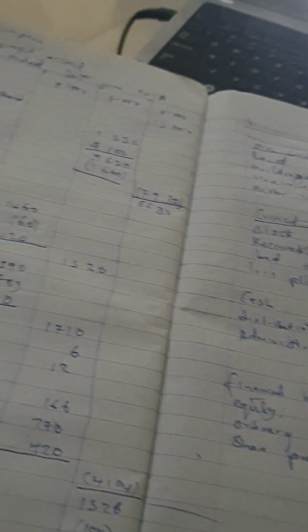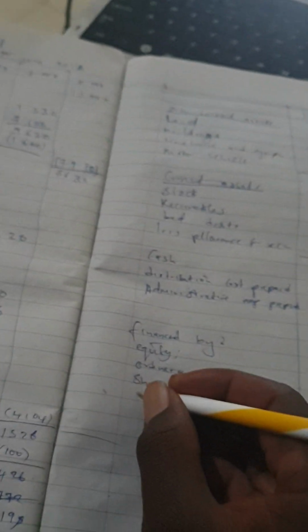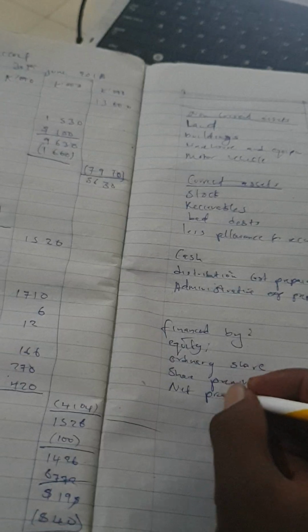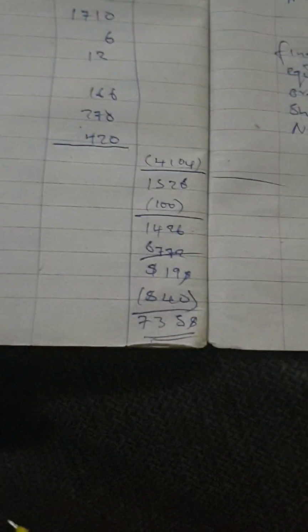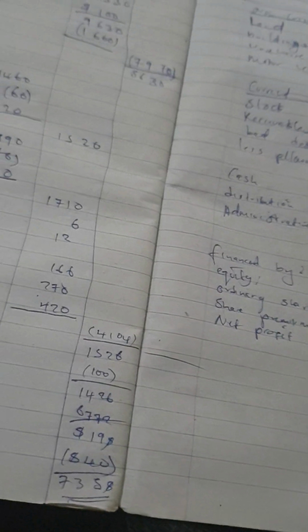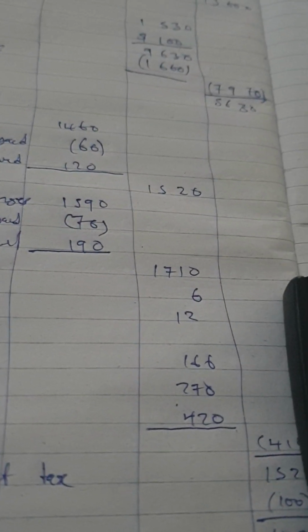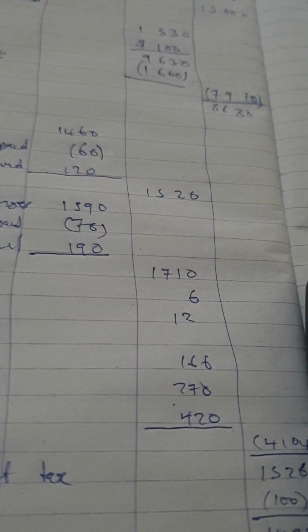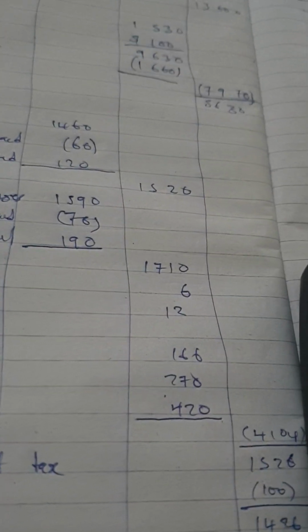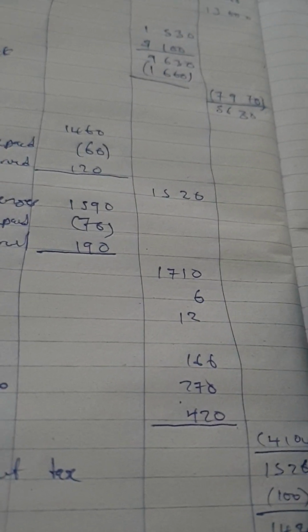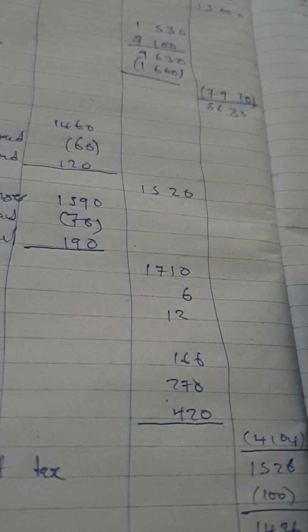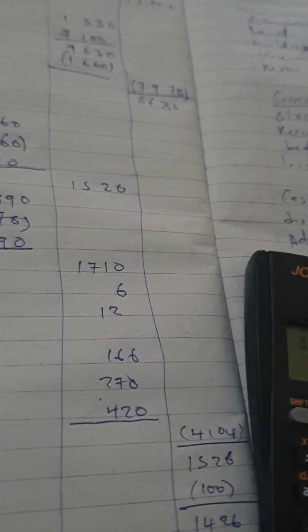From there we have our retained earning. Let me say the net profit that we had found in our trial balance. So you can equate retained earning or net profit. So the net profit was 73.58. So we're going to add 1200 plus 2470 plus 73.58, which is giving us 11,028.